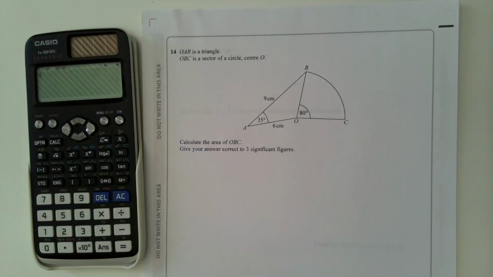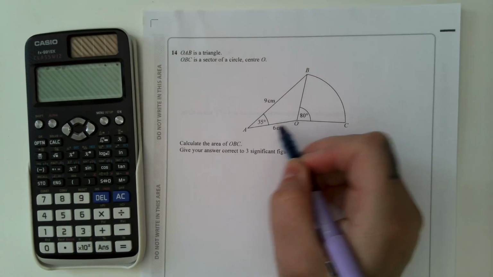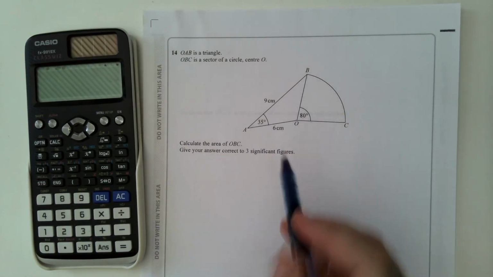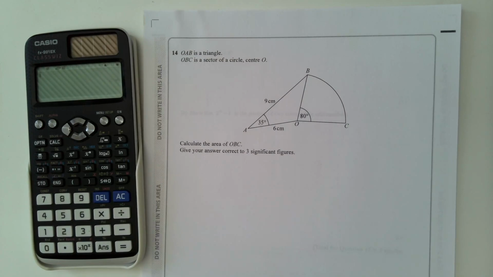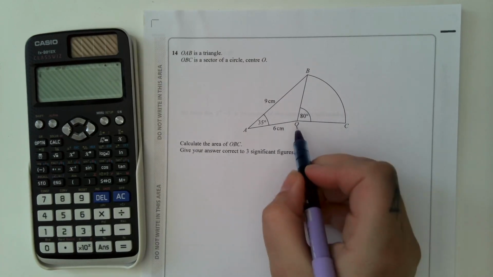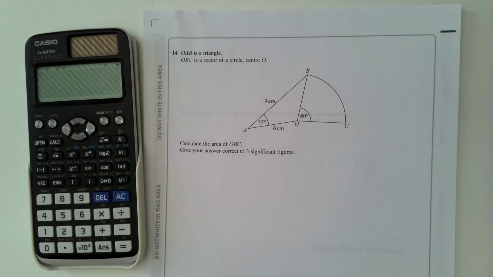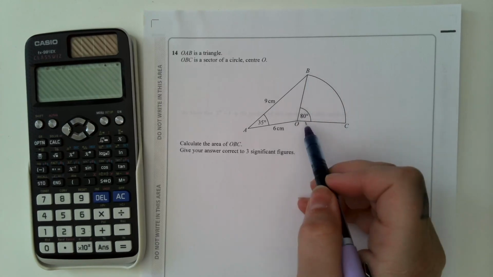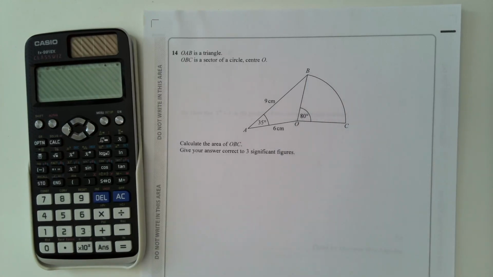Question 14. OAB is a triangle, and then OBC is a sector of a circle with centre O. Calculate the area of OBC. Give your answer correct to 3 significant figures.